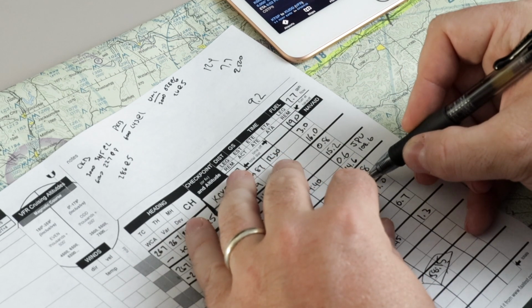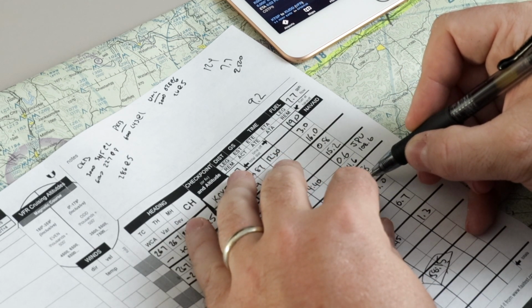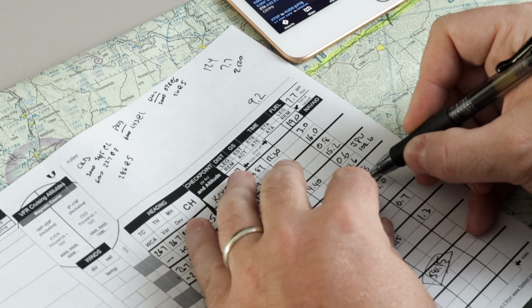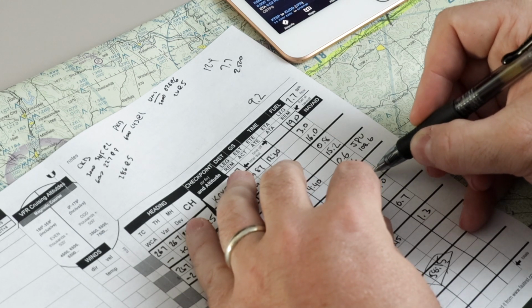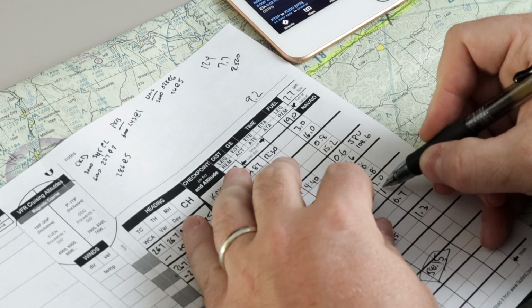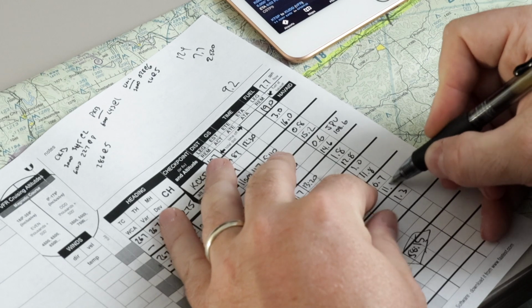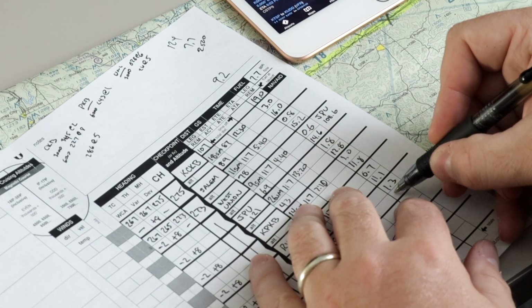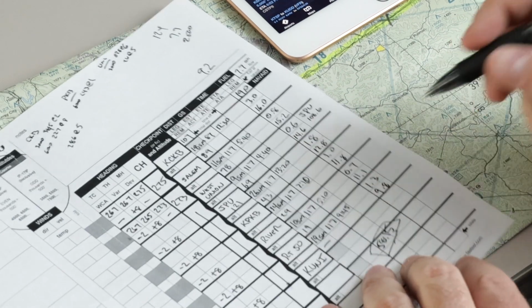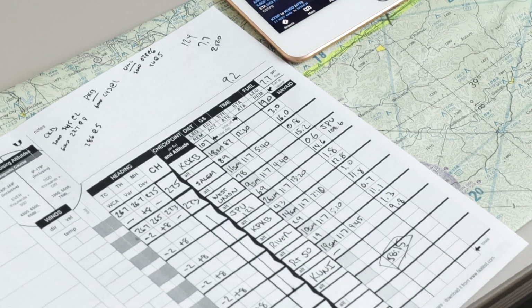Yep. This is 13. This is 12. Let's see, 13.8. 12.8. This is 11.8, this is 11.1, 10.1, this is 9.8 gallons remaining. So we'll have 9.8 gallons remaining upon arrival.